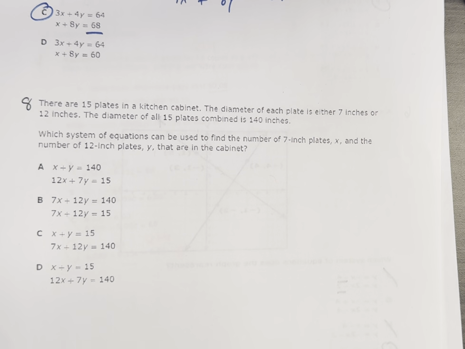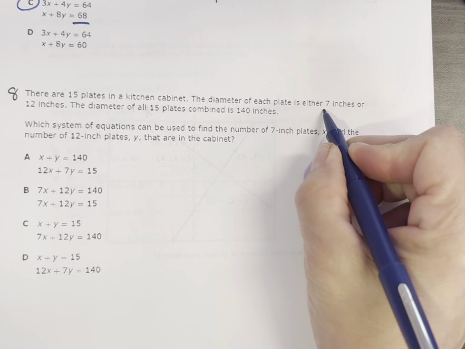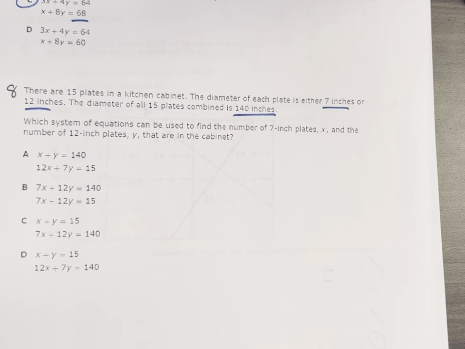Okie dokie. Number 8. Okay, so we've got multiple numbers. We have 7 inches, 12 inches, and 140 inches. So when you have 3 of the same units, those 3 need to go together in one equation. So 7 what?